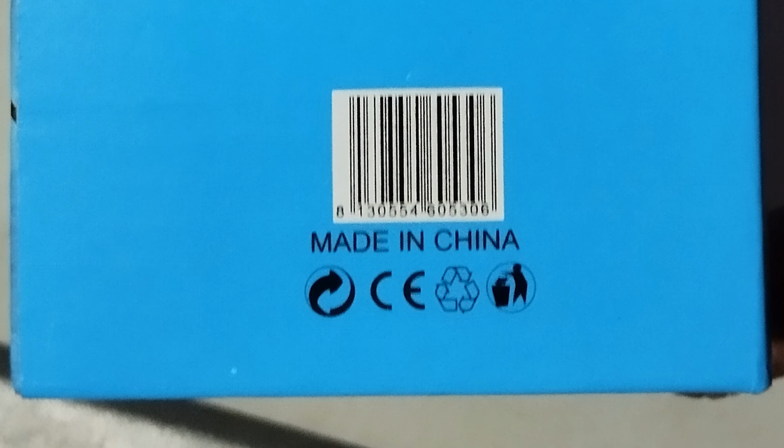That is CE, which stands for some kind of non-English phrase. I'll try to pronounce it at my best; it is very hard to pronounce. I think it is "Conformité Européenne" or something in French. Then we have some useless recycling symbols, but this device is qualified as having European certification.